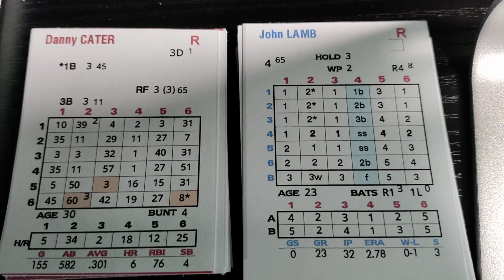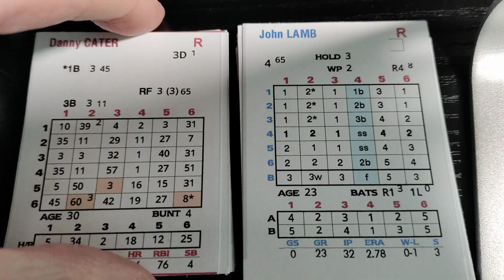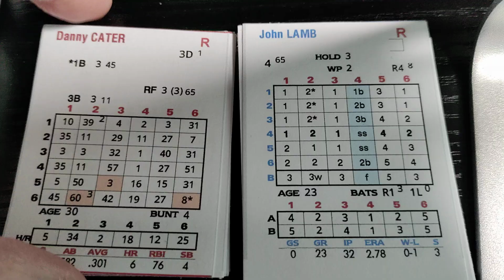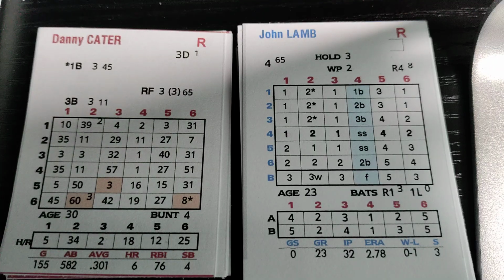Cater today is 1 for 3. He had an infield hit who did drive in a run. He drove in Gene Michael in the 3rd inning to tie the game at 1 at the time. So 4-4, bottom 8. Cater facing Lamb.